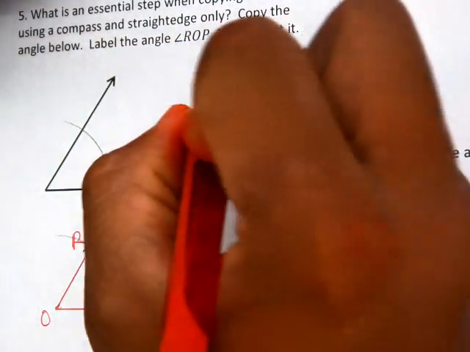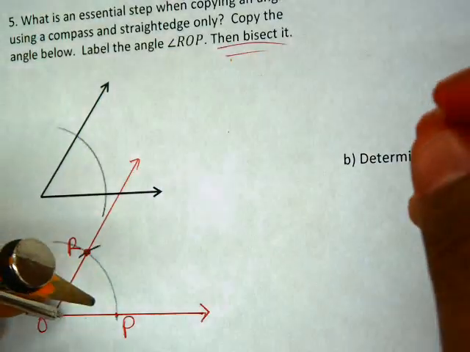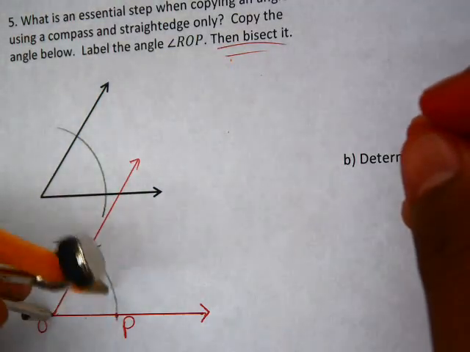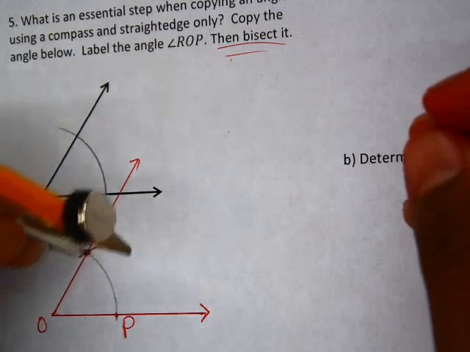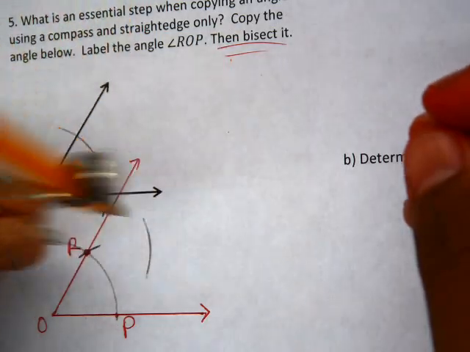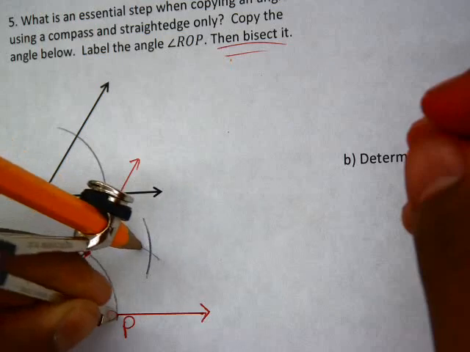And then the next thing said bisect it. Okay. So the steps in bisecting this angle are here. I already have this arc right here that I made, so that's already done. That's the first step in bisecting. I'm going to go into this point of intersection R and make an arc on the inside. Go to point P, make an arc on the inside.